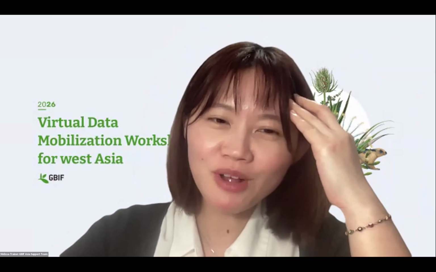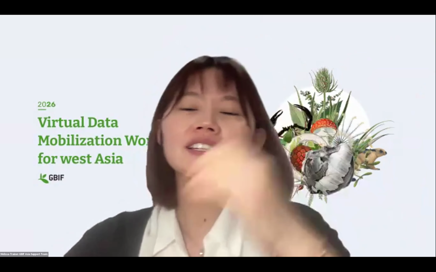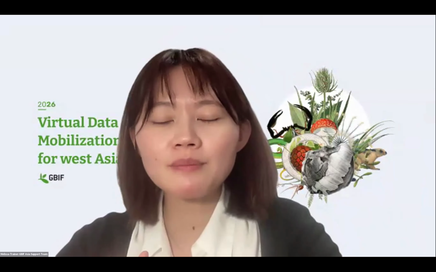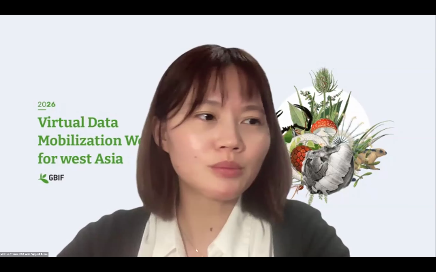I think it's developed by one of the GBIF nodes, I'm not quite sure which. They share some useful tips for OpenRefine, also the expression thing. You can take a look for more details.